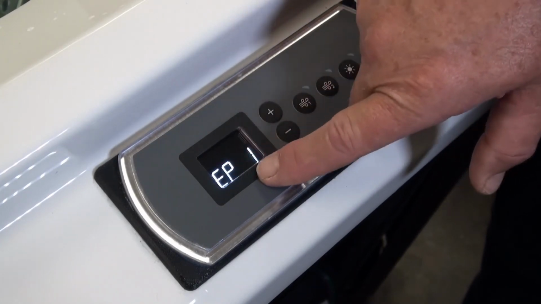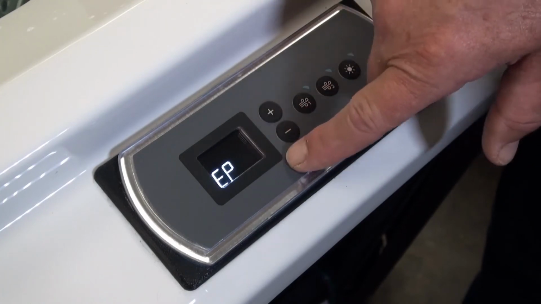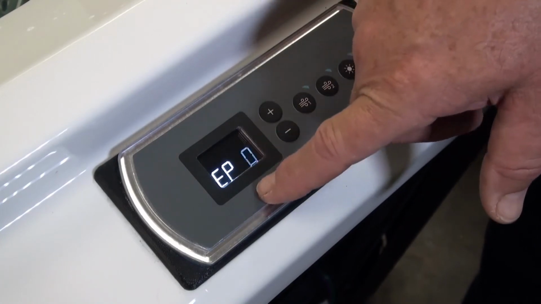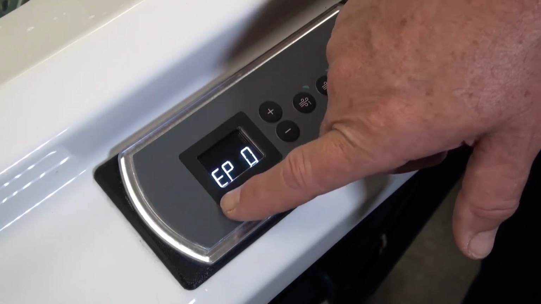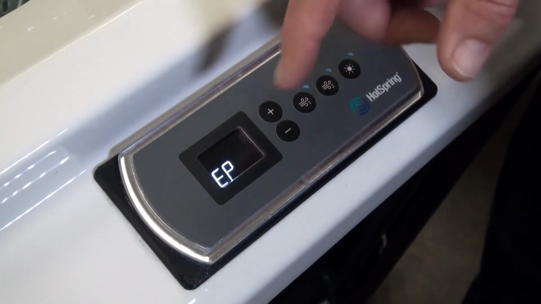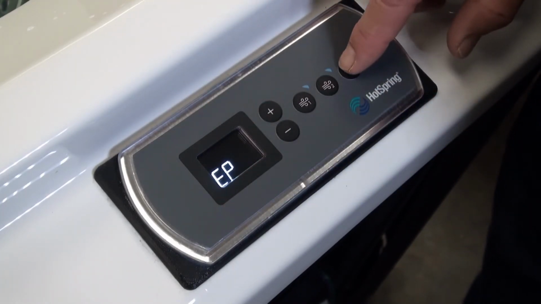Now this represents economy mode. Right now the 1 says it's enabled, and 0 means it's disabled. If it's on 0, you won't see it on the main screen. You'll just see water temperature and time. Since I enabled it, you'll see economy mode when it goes into economy mode. So I enabled it.